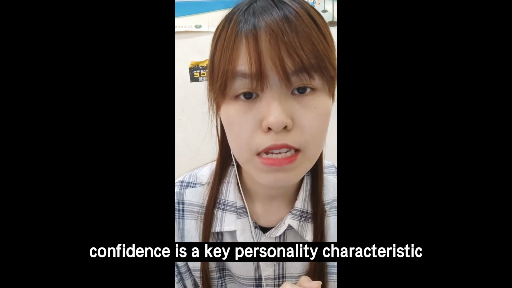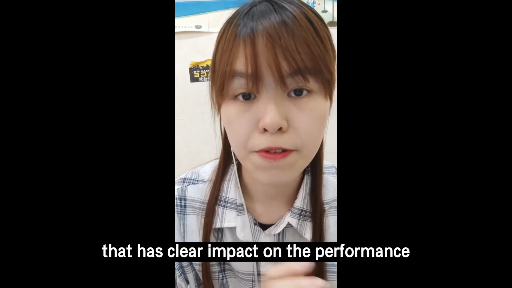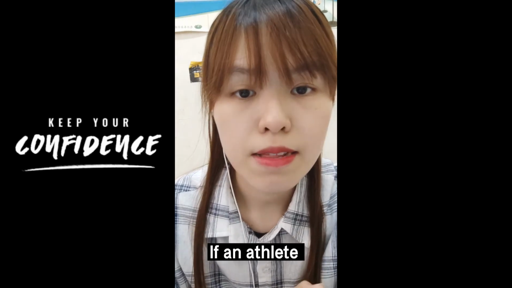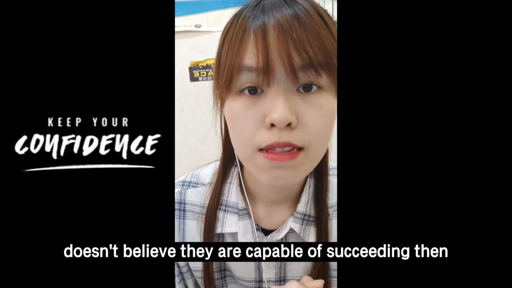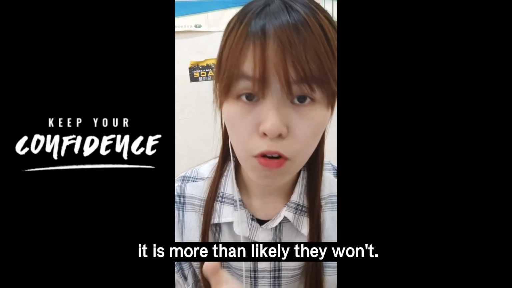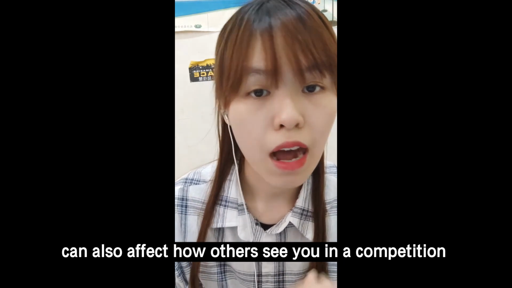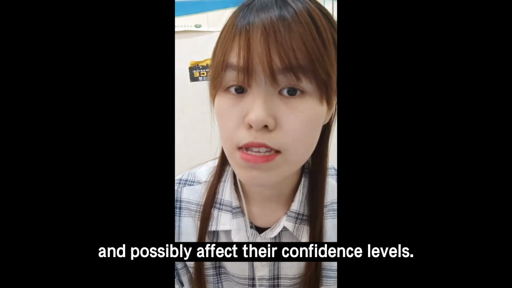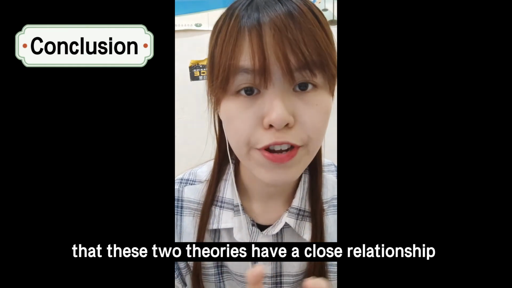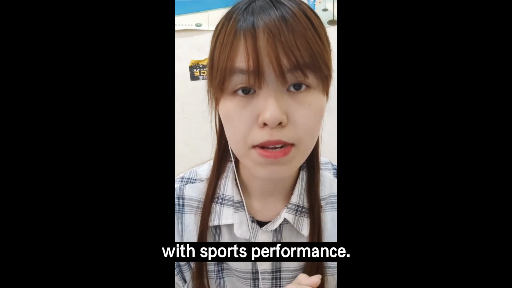Second, confidence is a key personality characteristic that has a clear impact on performance. If an athlete doesn't believe they are capable of succeeding, then it is more than likely they won't. A confident performance can also affect how others see you in a competition and possibly affect their confidence level. So to conclude, I agree that these two theories have a close relationship with sport performance.